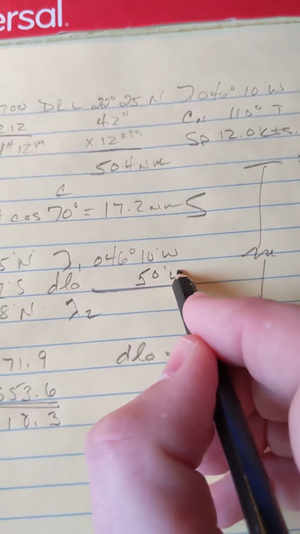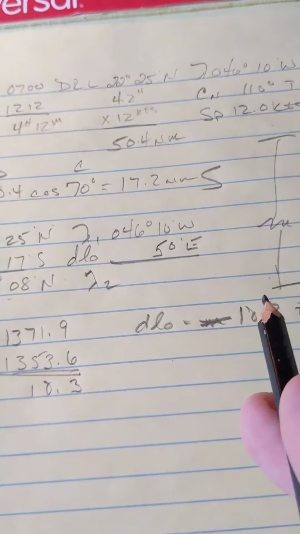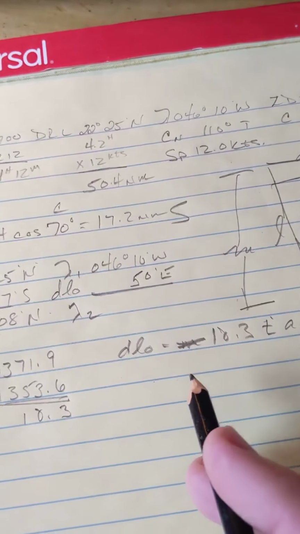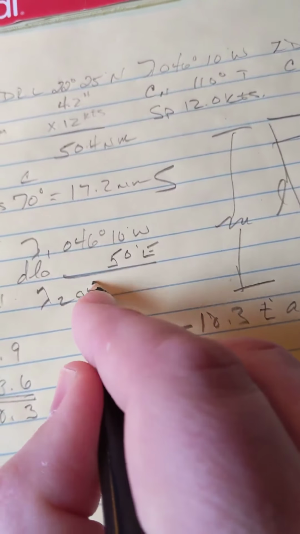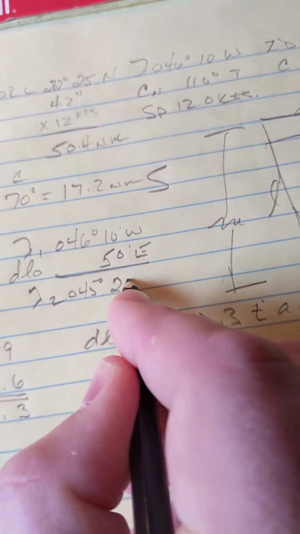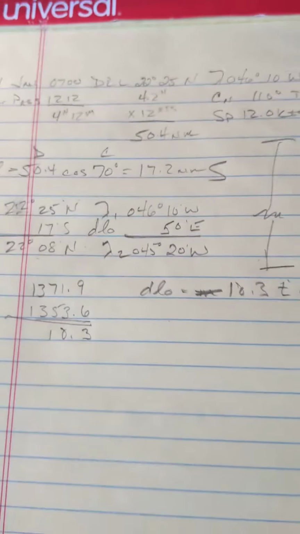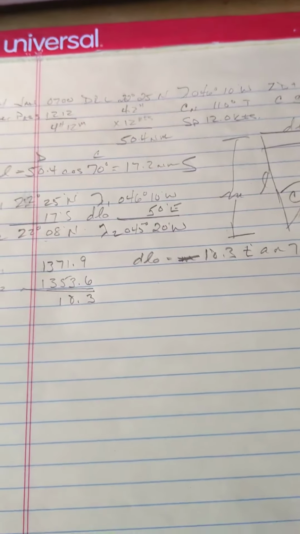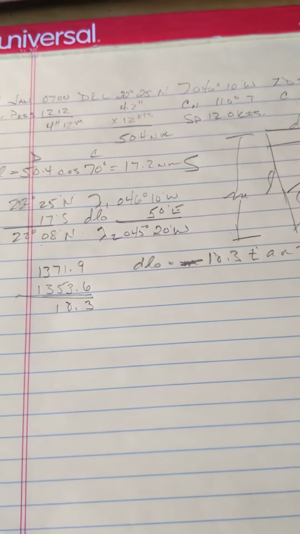And we are heading east. Okay, in the Western Hemisphere, heading east, our longitude is going to get smaller. So that means this is going to be 45 degrees, 20 minutes west. All right, so that's where we're supposed to be at 12:12.